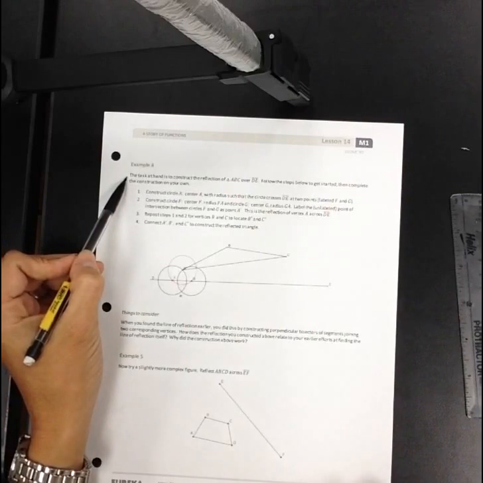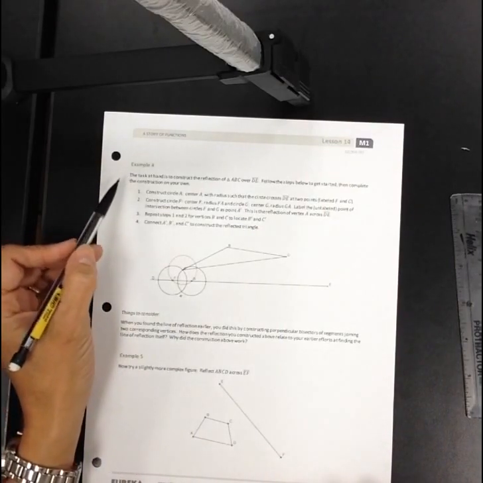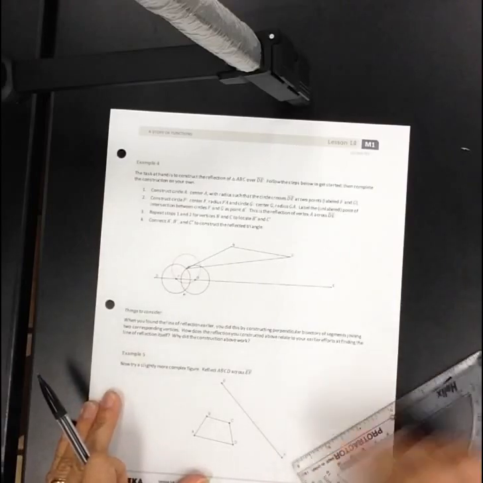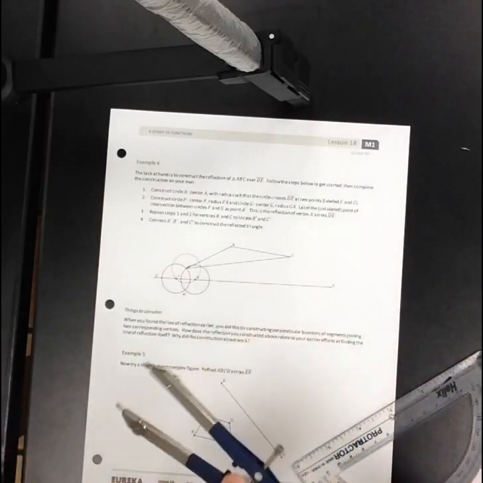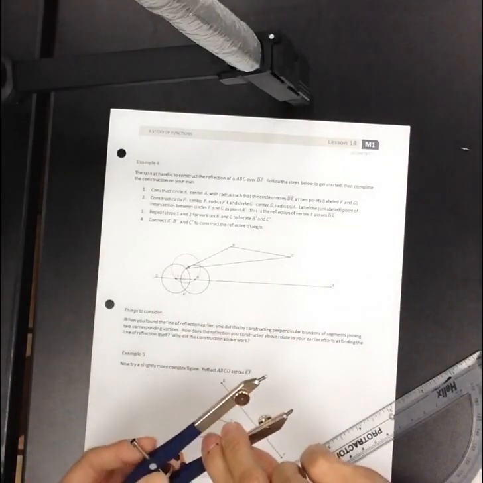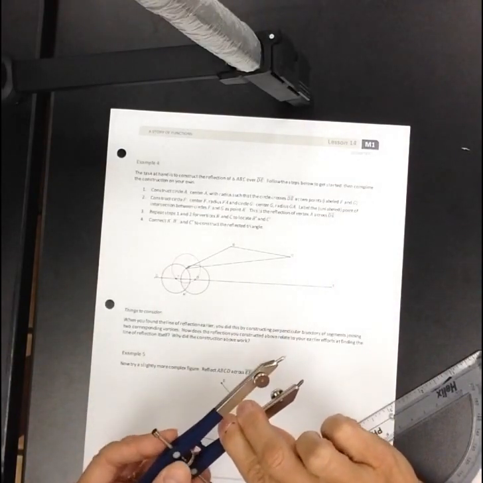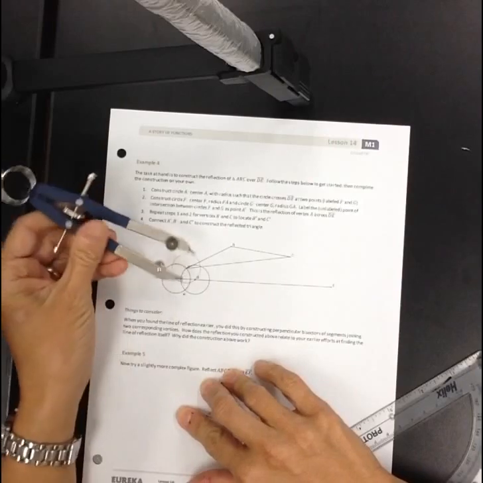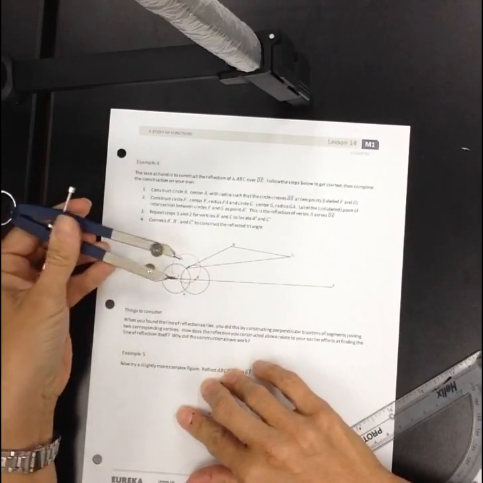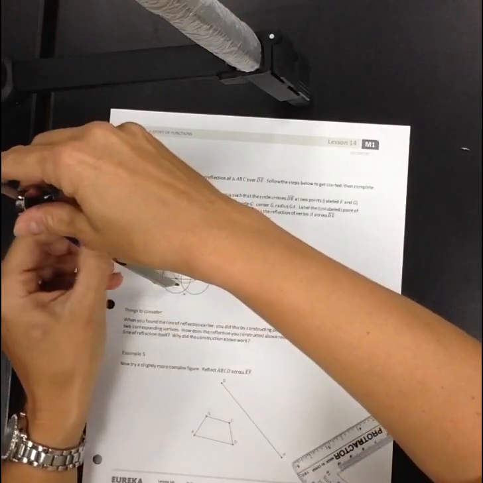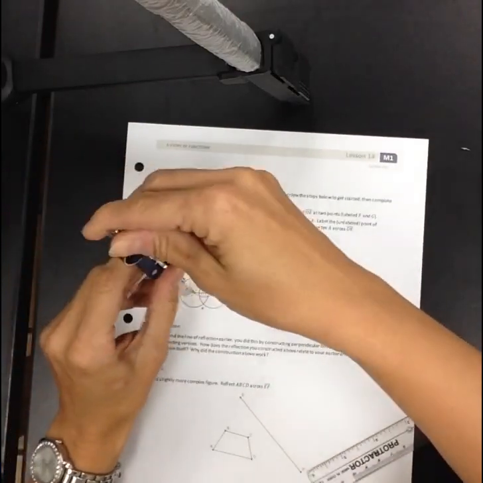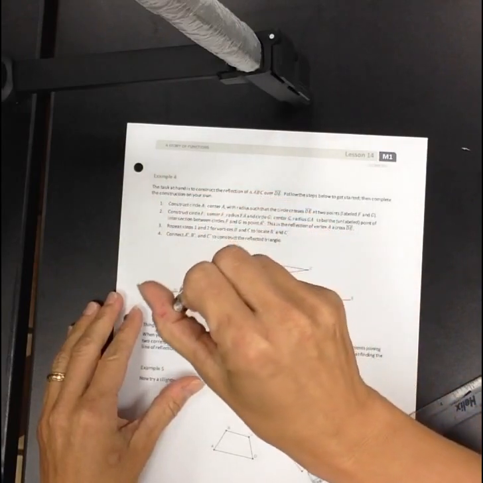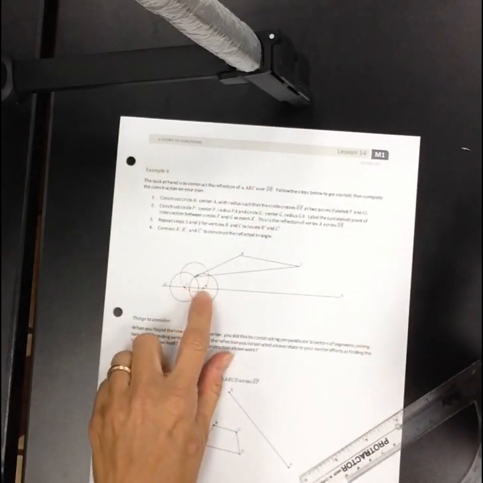The task at hand is to construct the reflection of triangle ABC over segment DE. Follow the steps below to get started, then complete the construction on your own. All right, so construct circle A, center A with radius such that the circle crosses DE at 2 points, labeled F and G. So you're going to follow along. So construct that circle. Okay, giving you F and G.